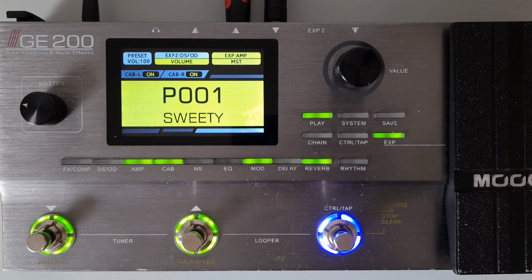The MOOER GE200 is a guitar multi-effects unit. It comes with 55 amp models, 26 IR cab models. You get 70 effects such as drives, EQs, modulations, filters, delays and reverbs. You get a 52-second looper. You get a drum machine and metronome. You have 200 user presets, USB connectivity and auxiliary input.